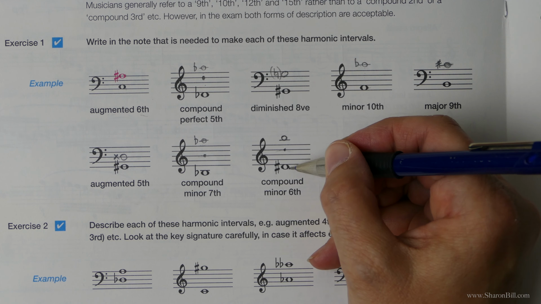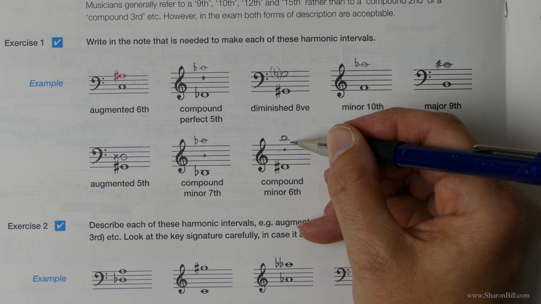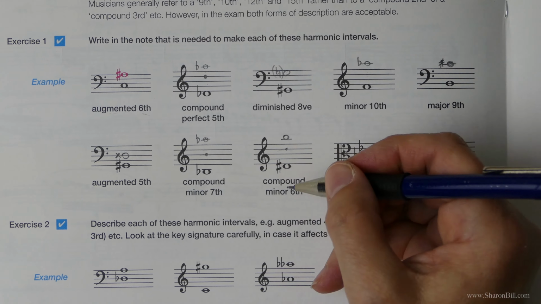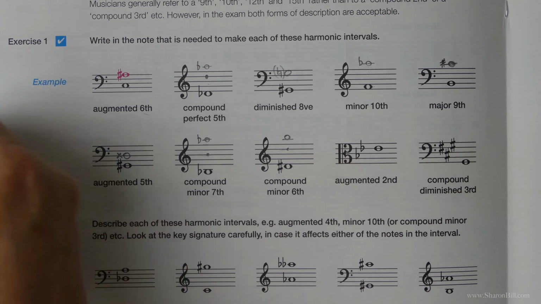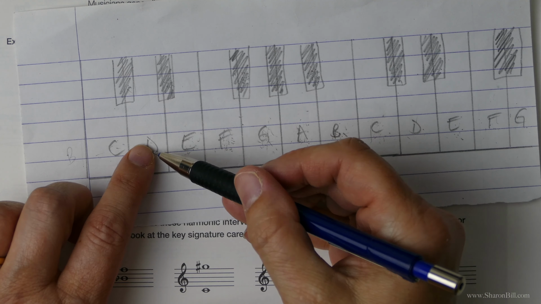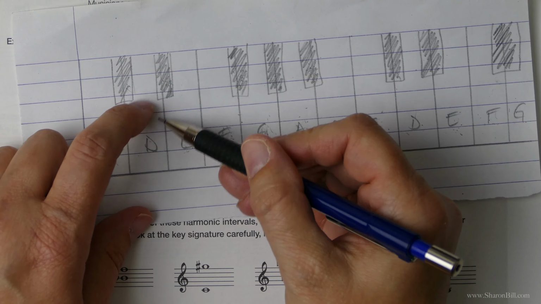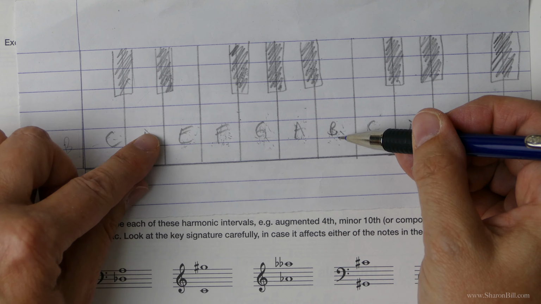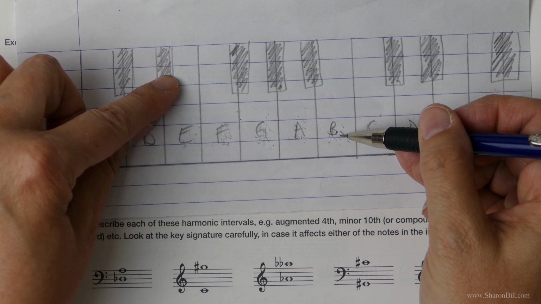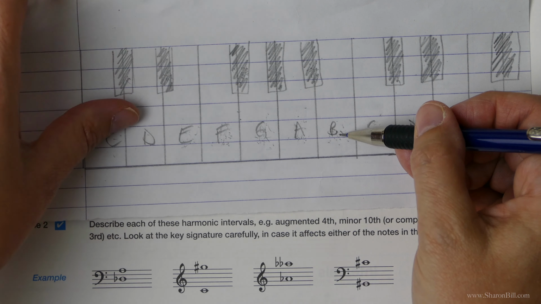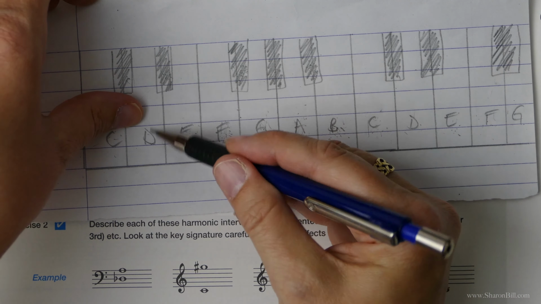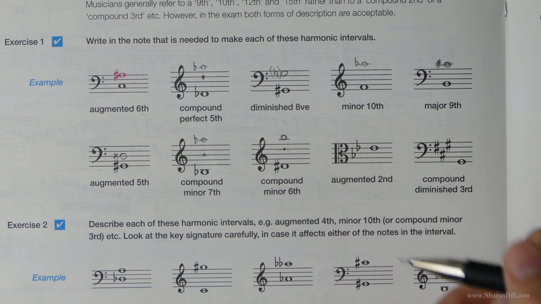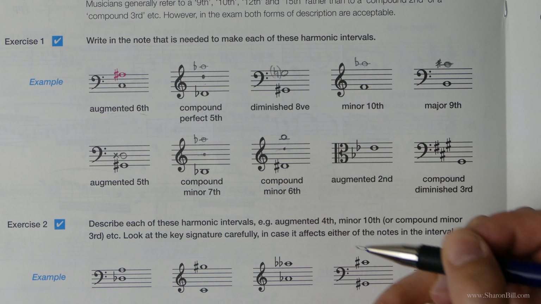So D to B would be major. However, the lower note has been raised, and so when the lower note has been raised, it actually makes the interval smaller. So D to B would be major, and then we've made the interval smaller by raising the lower note, and so therefore that is now already minor because we've made that interval smaller already by the lower note being raised. So that is now a compound minor 6th.